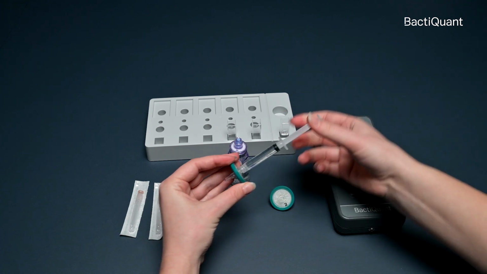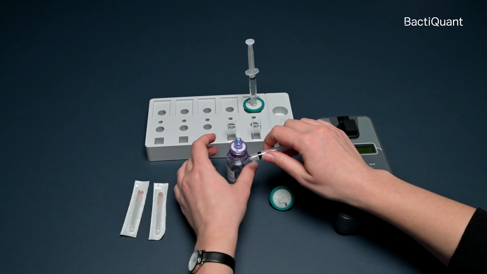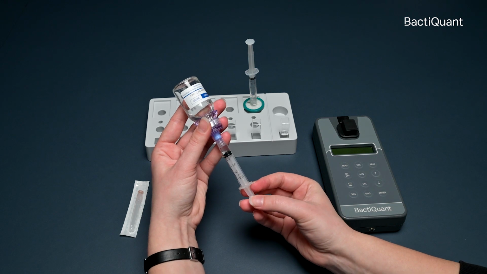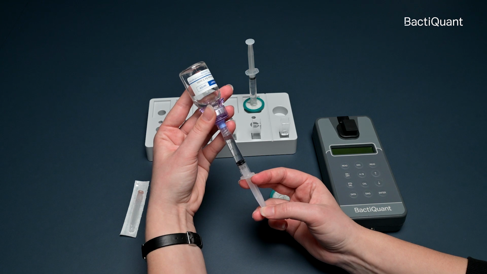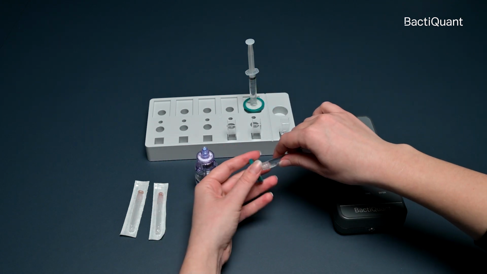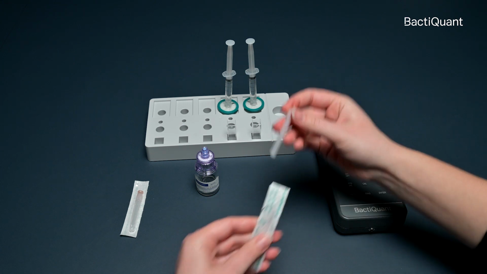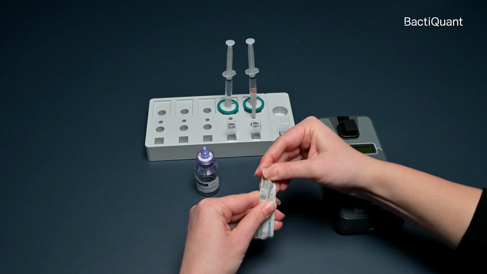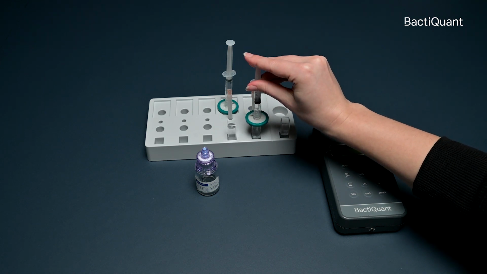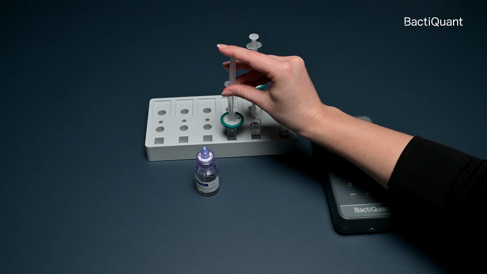Gently attach the syringes on the filters. Then, place the syringes with filters on the rack as shown here. Place the blunt needles in the rack. Flush the filter with substrate into the cuvette. Attach the filter with syringe to the blunt needle. Repeat the routine for each sample.